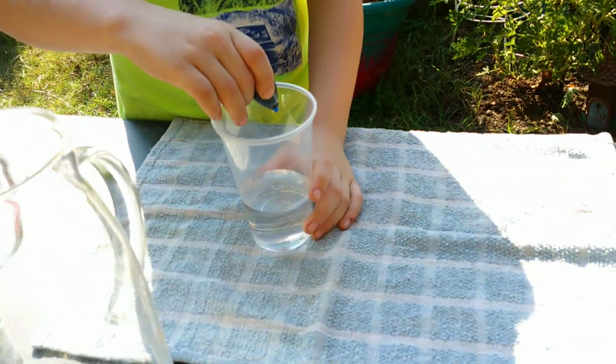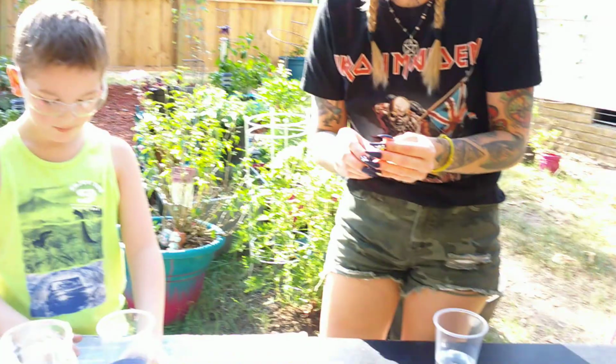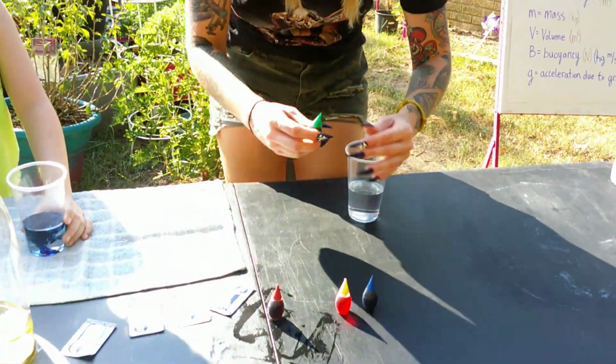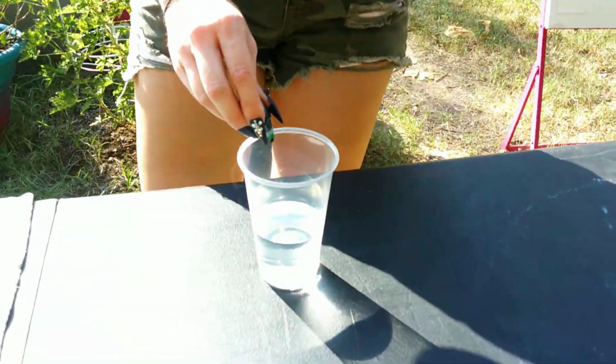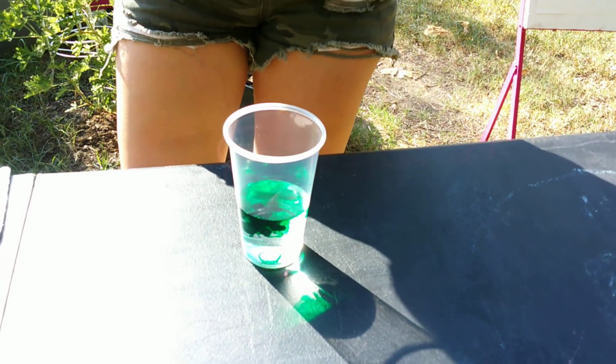Just about 3 drops. There you go. You can do a little more if you want. There you go. Okay. And since Riker's doing blue, I'll go ahead and do green. Prefer color green? Green and pink. Oh, it's like made a circle.